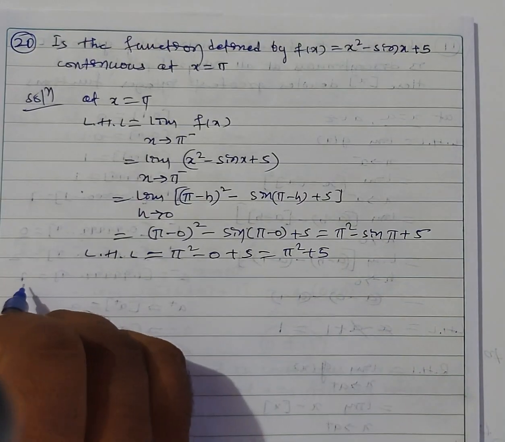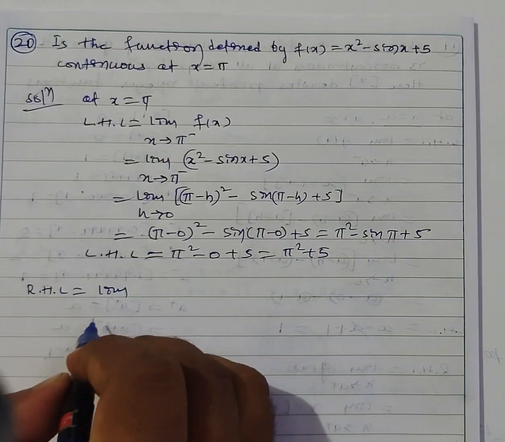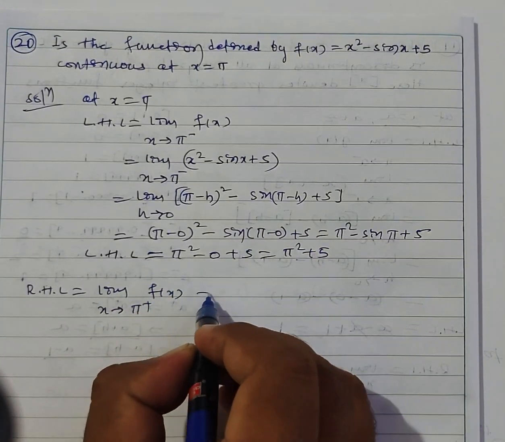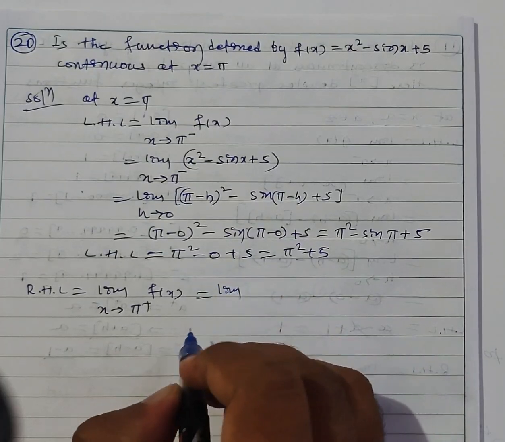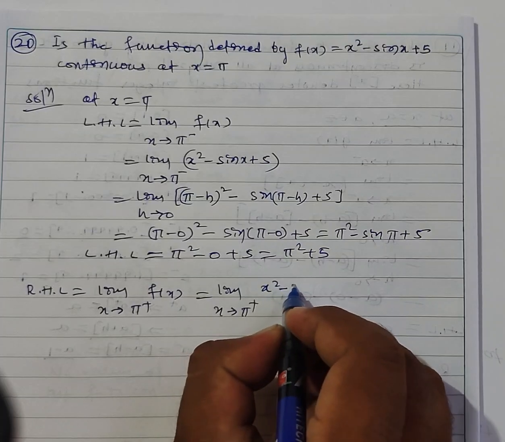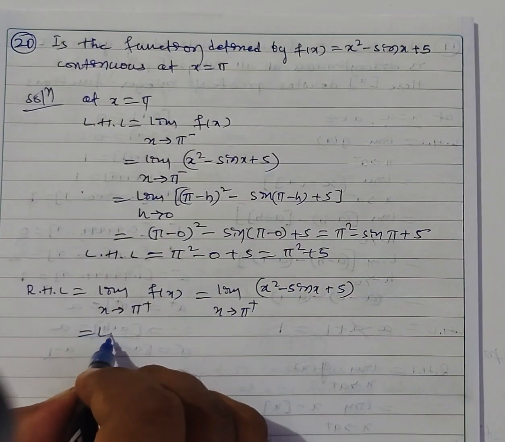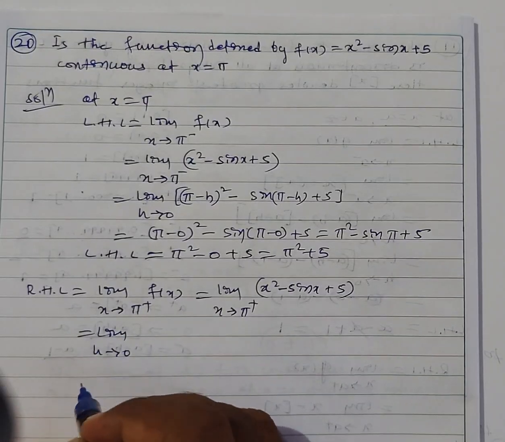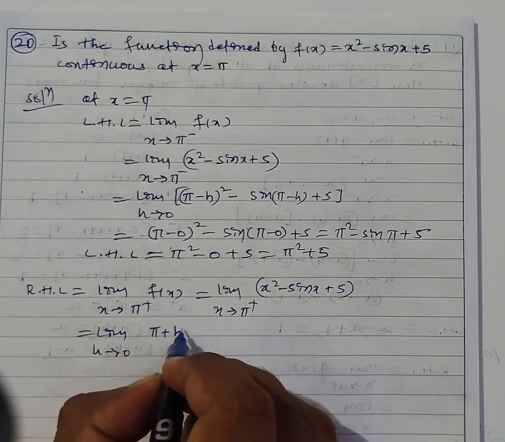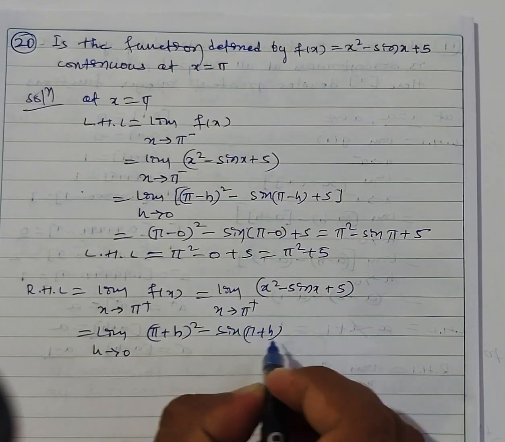So what about the right hand limit? Right hand limit equal to limit x tends to pi plus f of x, that is equal to limit x tends to pi plus, what is the function? x square minus sin x plus 5. Okay, change the limit value. Limit h tends to 0, where x is replaced by pi plus h. (pi plus h) whole square minus sin (pi plus h) plus 5.